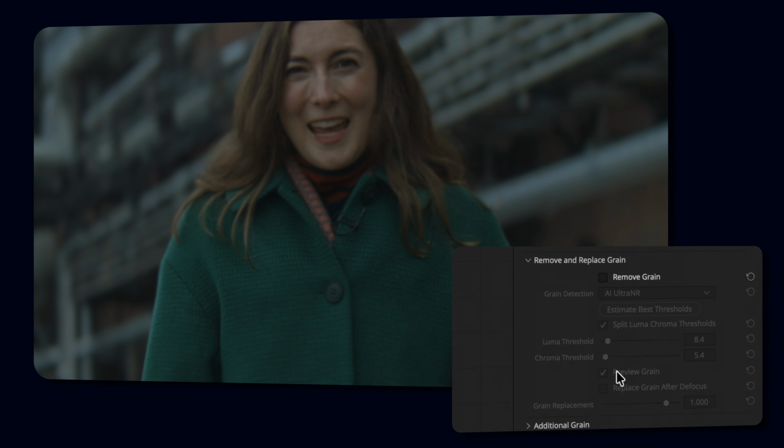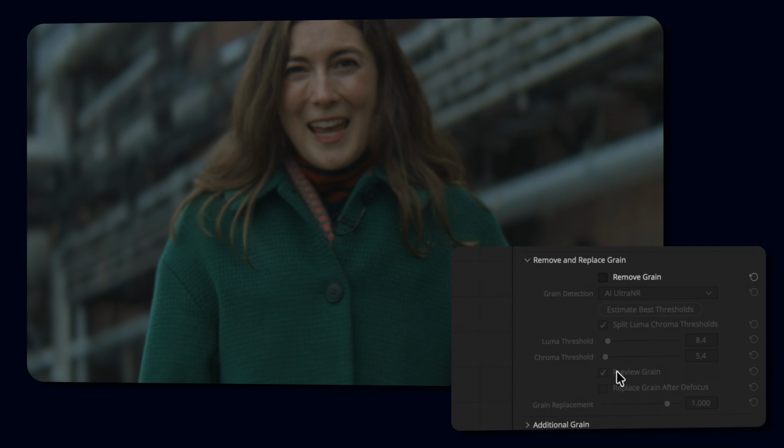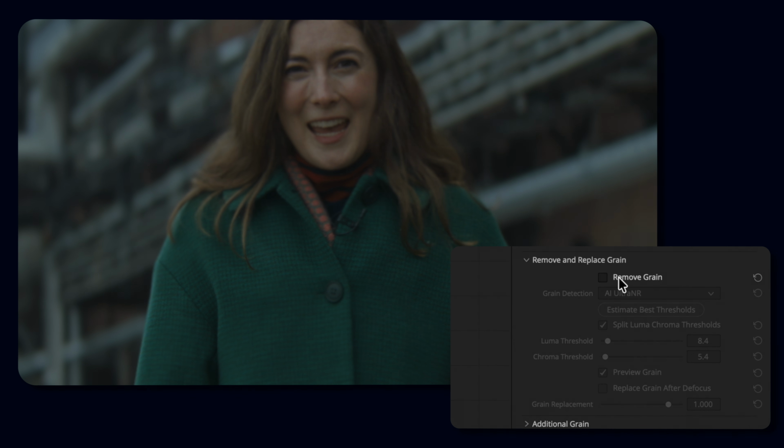I want to jump to another shot briefly. This is shot on film. If I enable Remove Grain, Ultra NR, and then preview the grain, you can see it looks distinctly different to the previous image. It's got that sweet film grain. All right, back to the hiking shot.